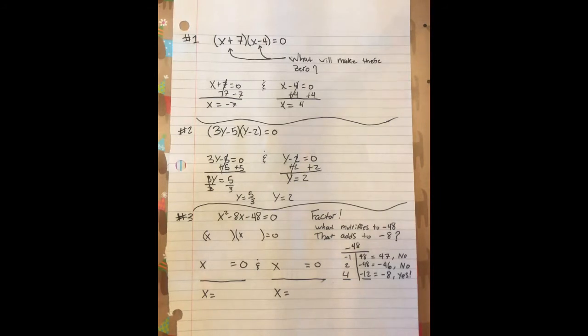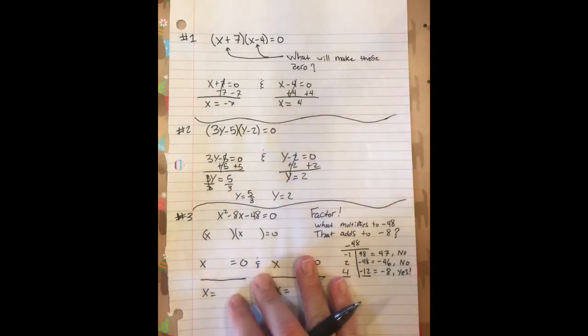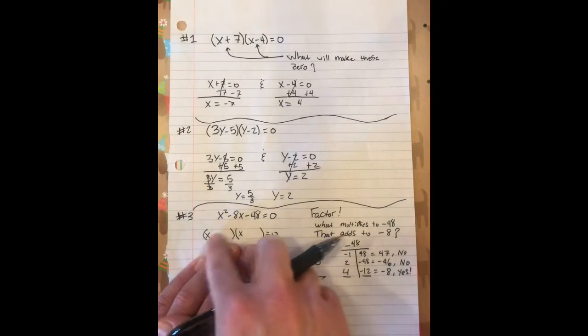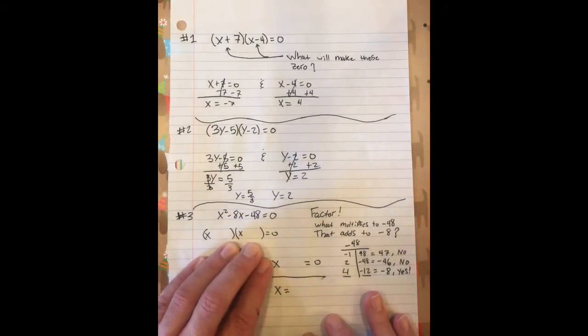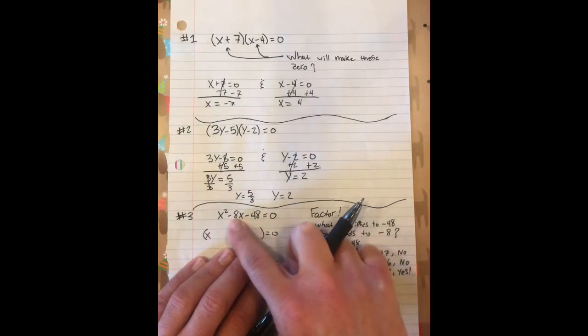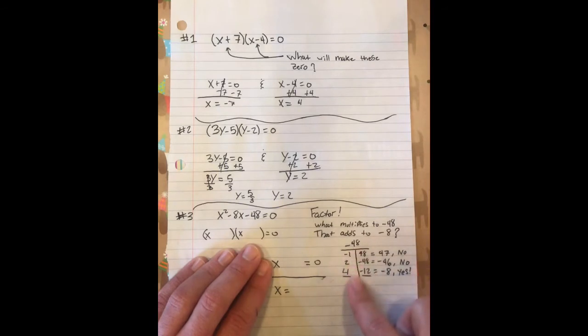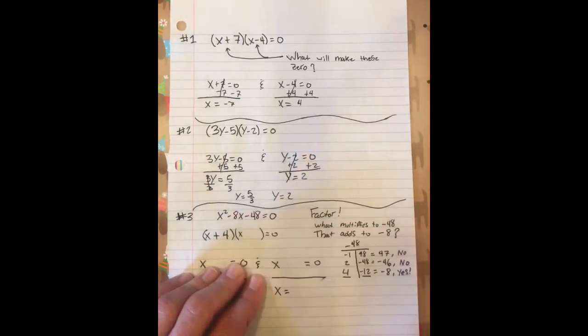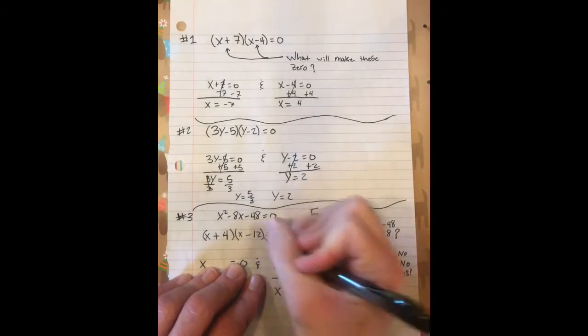All right. So here we go. Step 1. What letter are we dealing with? X. So I write X in my 2 parentheses. Step 2. What multiplies to a negative 48 that adds to a negative 8? So I have my factor tree here. Again, see the notes. I already did this. So what multiplies to a negative 48 that adds to a negative 8? Positive 4 and negative 12. So I do positive 4 and negative 12.